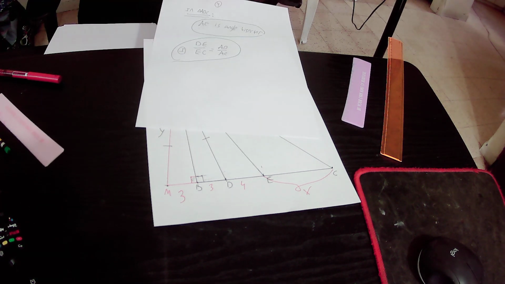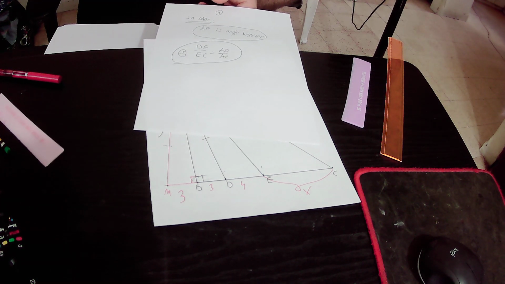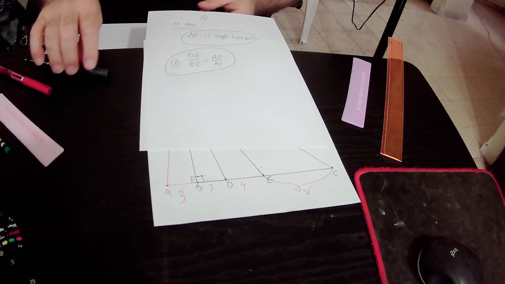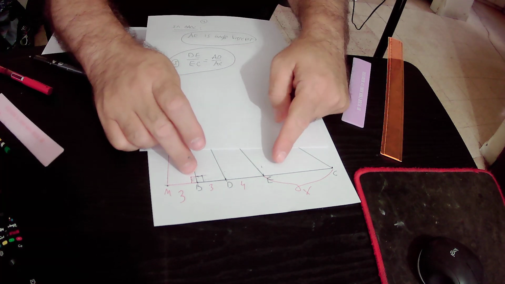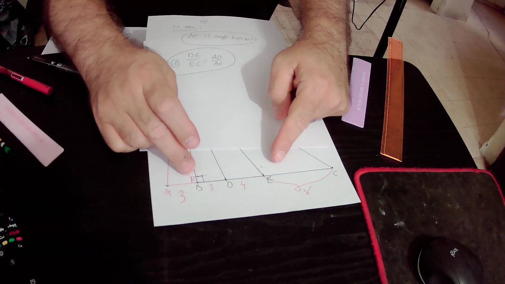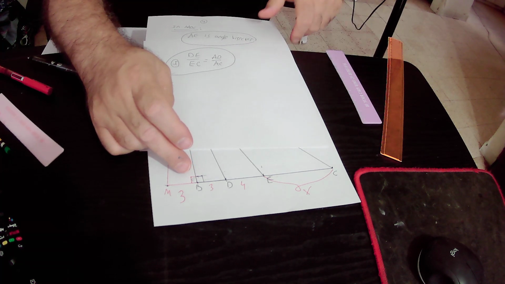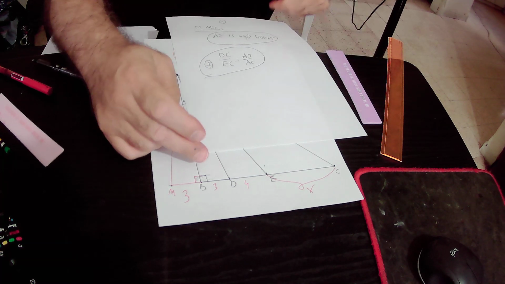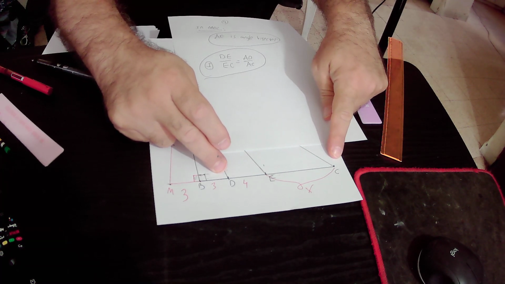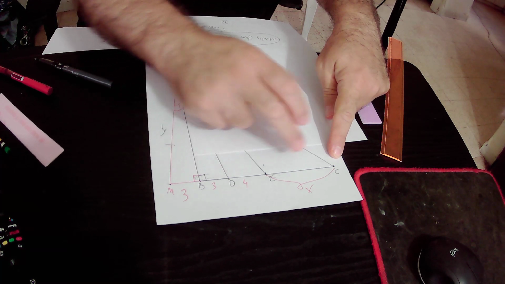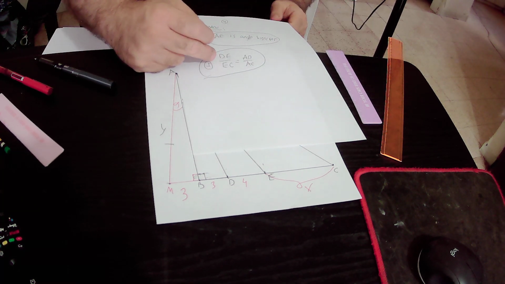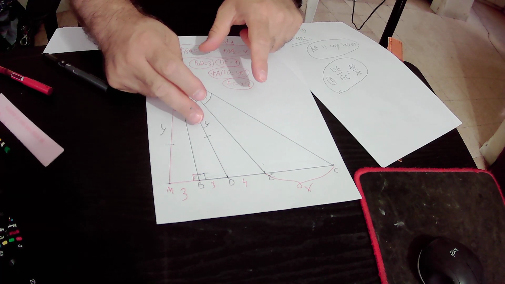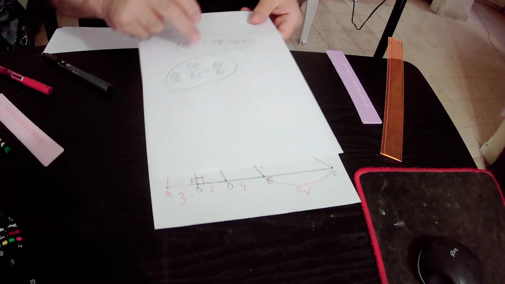Okay, so according to the angle bisector theorem, AE divides the side DC in a ratio of DE over EC, and that ratio equals the ratio between the angle's legs, and the ratio between the angle's legs is AD over AC.